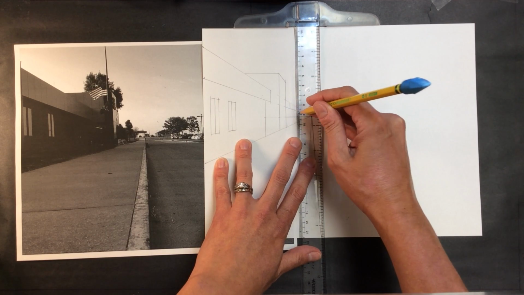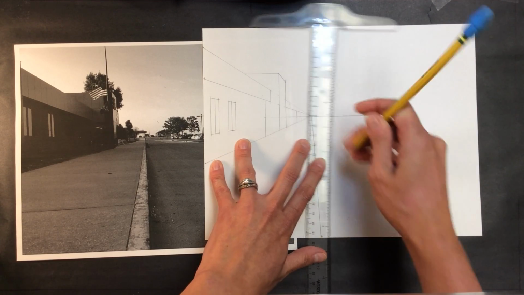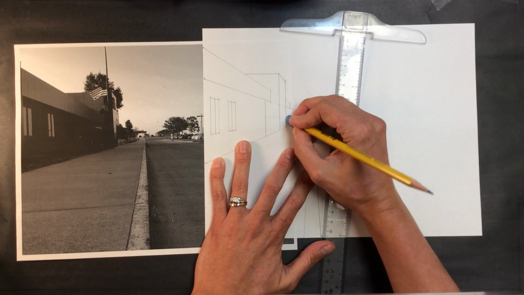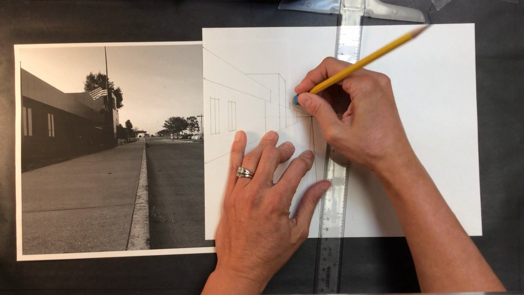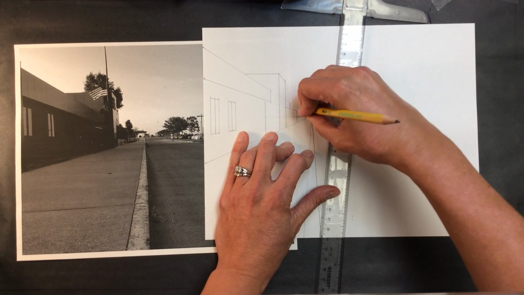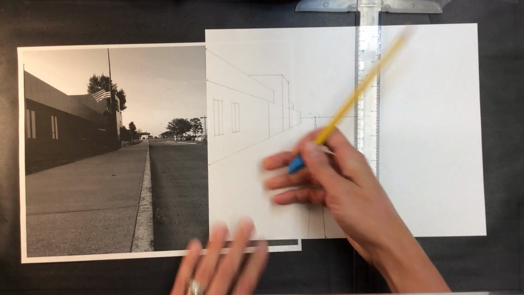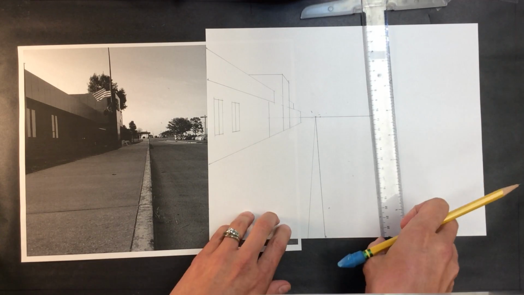And then there's some more building that kind of heads off down closer to that sidewalk. So again, I'm going to erase the parts I don't need, kind of clean it up a little bit, and hopefully it starts to look like something.